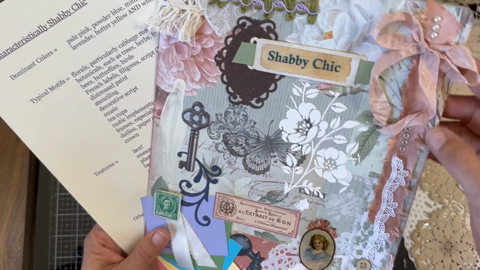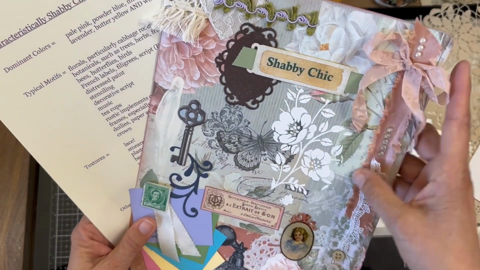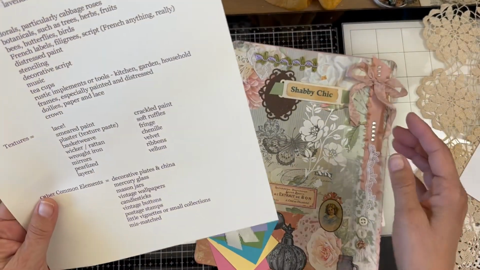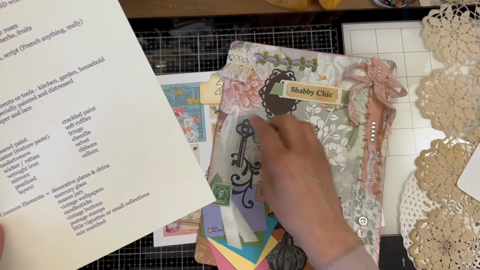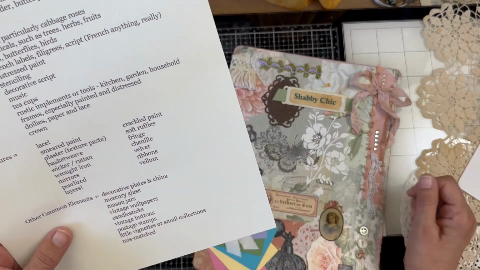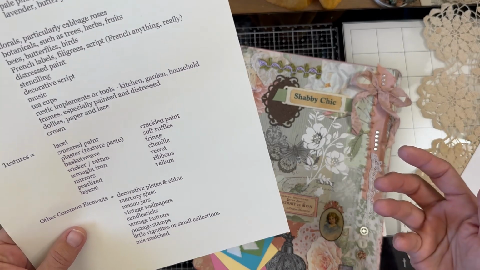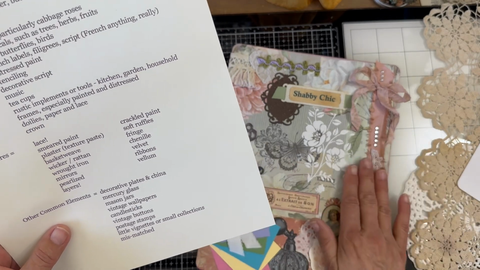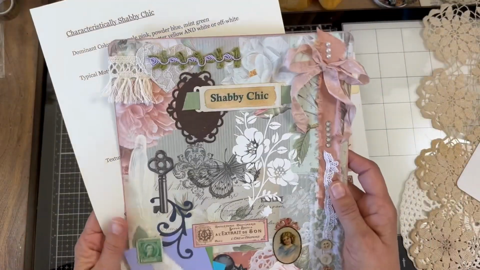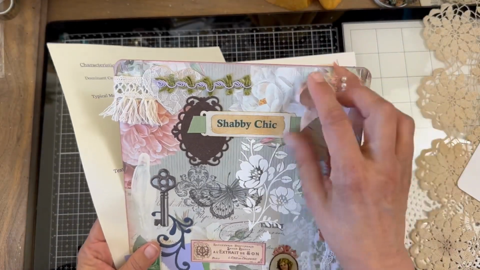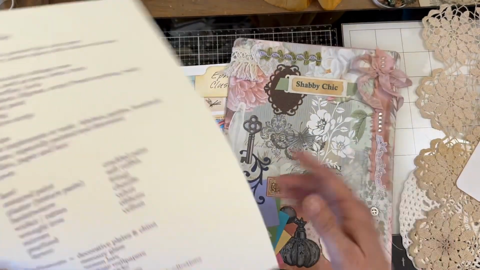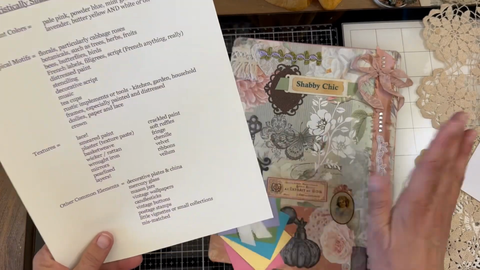Worn edges, fringes can be very shabby, chenille, yarns and bedspreads, velvet ribbons of all kinds are very shabby, and you often see in junk journals that are shabby these crinkled seam binding ribbons, and vellum.